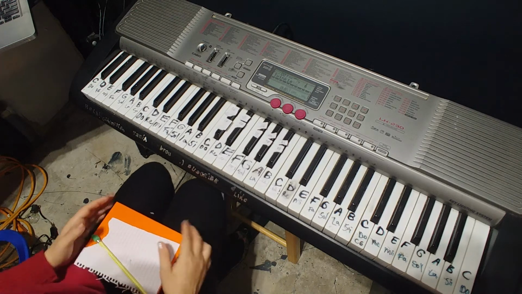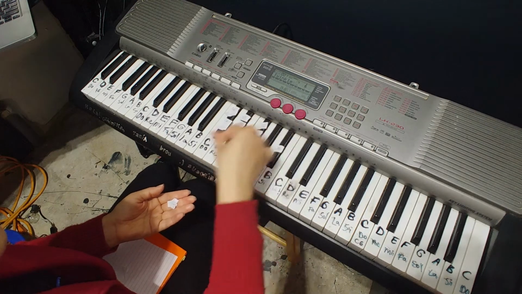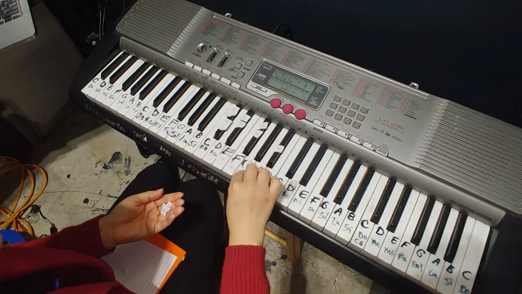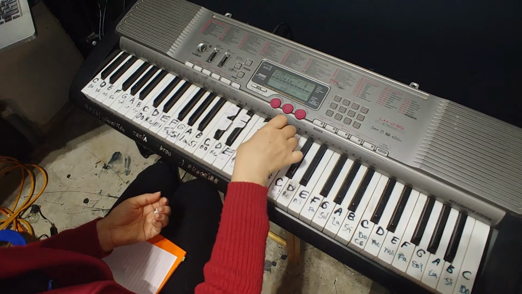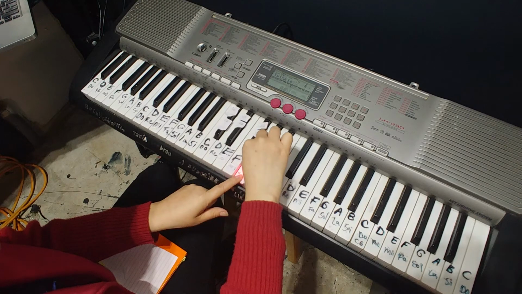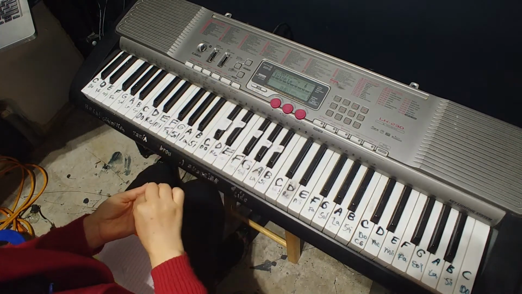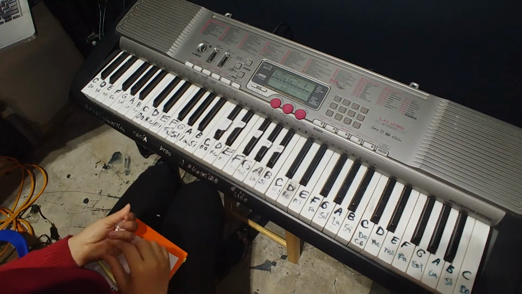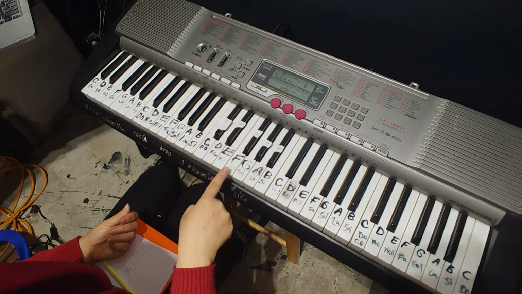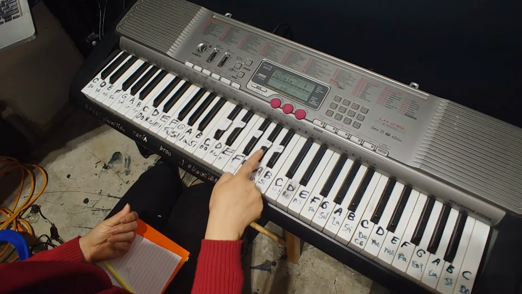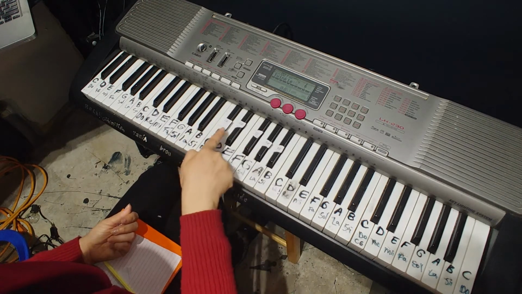Okay, so let's go in order so you don't get all confused. I'm going to take this out and let's do it again. Okay, right there. I'm taking all the flats so you don't get all confused, and then we put it back in a minute. So C sharp, D sharp, E sharp, F sharp, G sharp, A sharp, B sharp. So anytime I go to the right, I have my sharps.